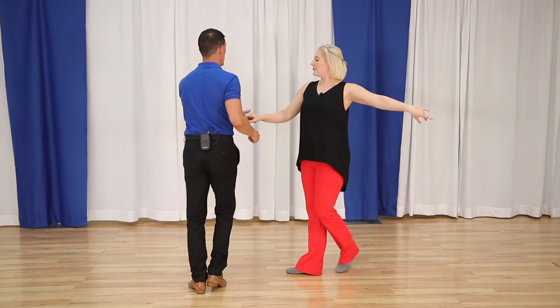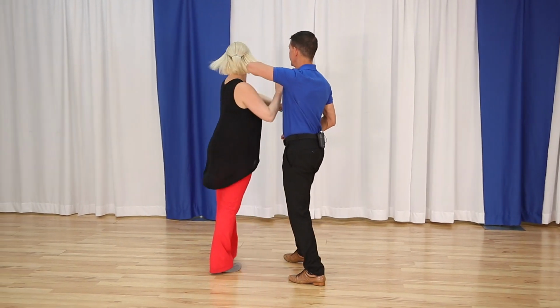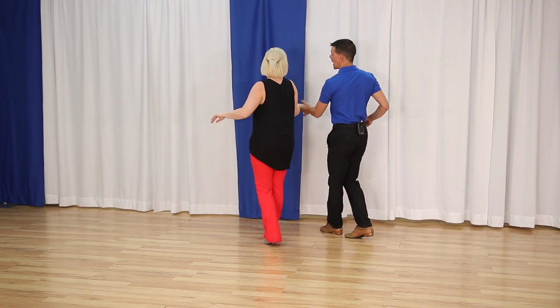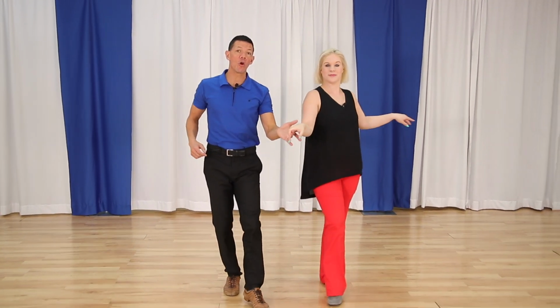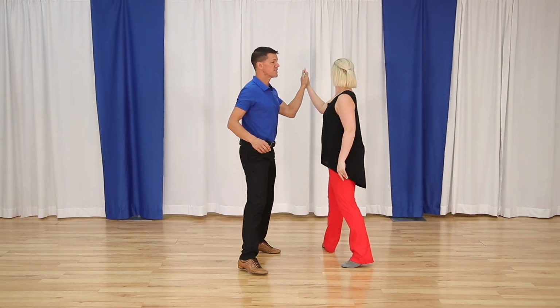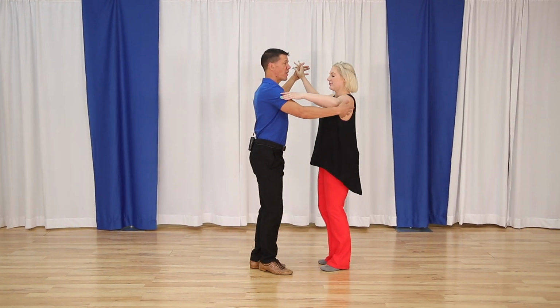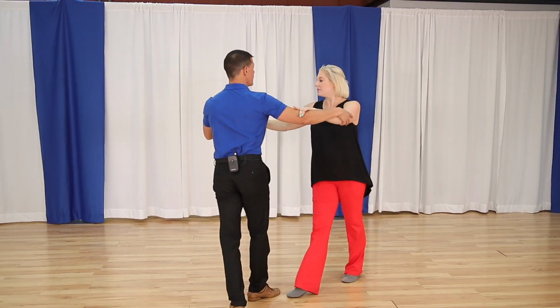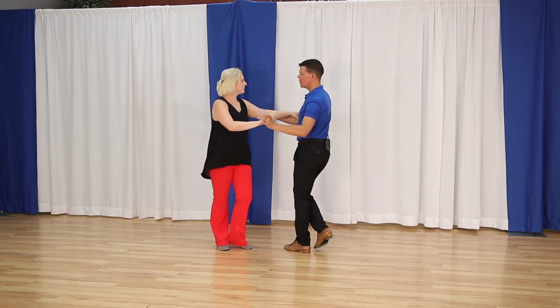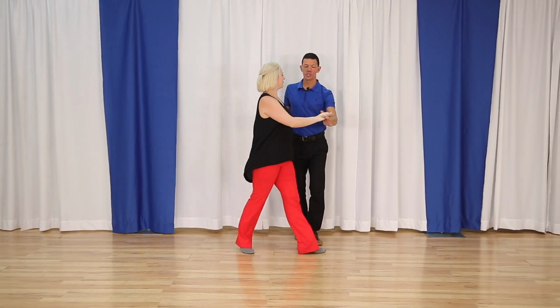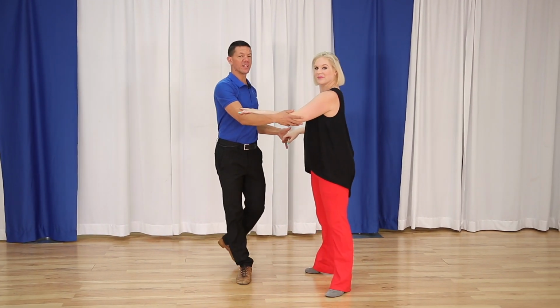Crossbody lead with our turns. And then from the crossbody lead, we're going to lead an underarm turn, which is going to set us up for our traveling box, 2, 3, 4 and 1, 2, 3, 4 and 1, 2, 3, 4 and 1. Let's look at that to music, and you will have my 7 favorite cha-cha social dance patterns.